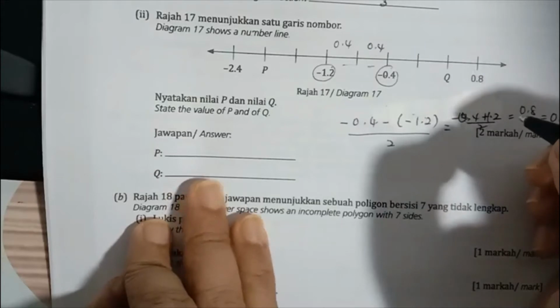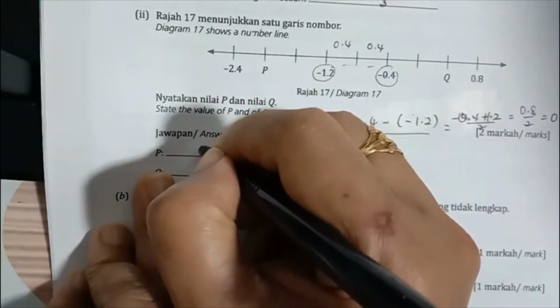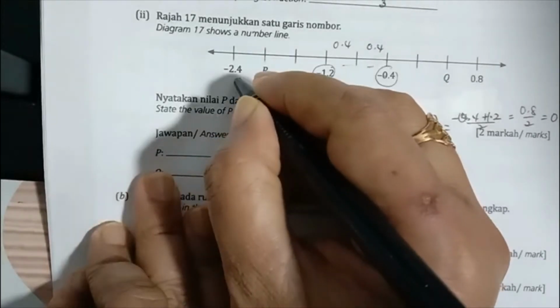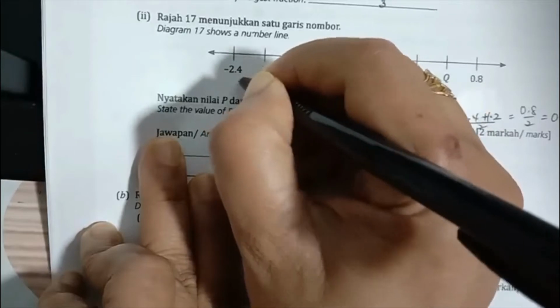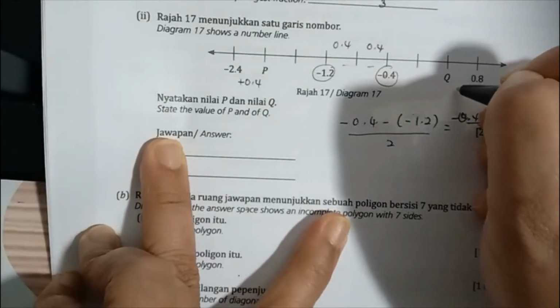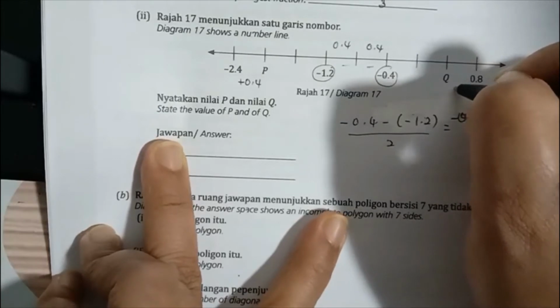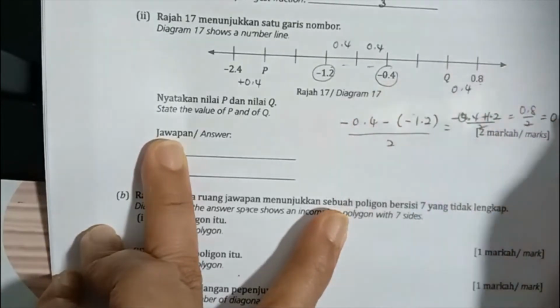So P equals negative 2.4 plus 0.4, and Q equals 0.8 minus 0.4.